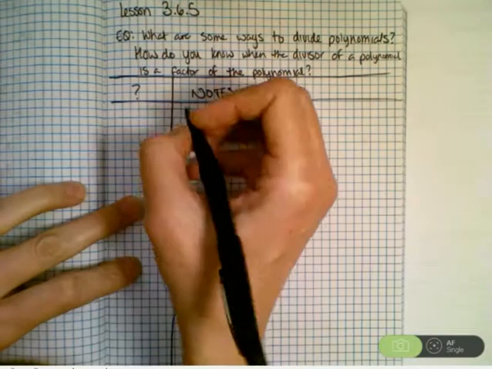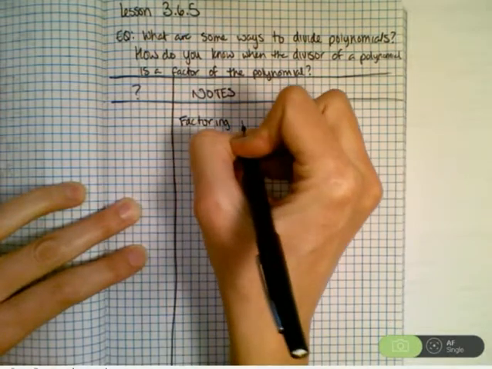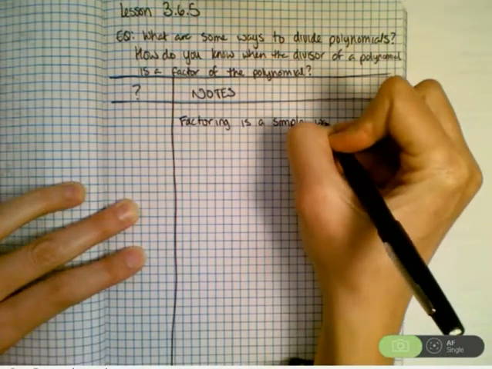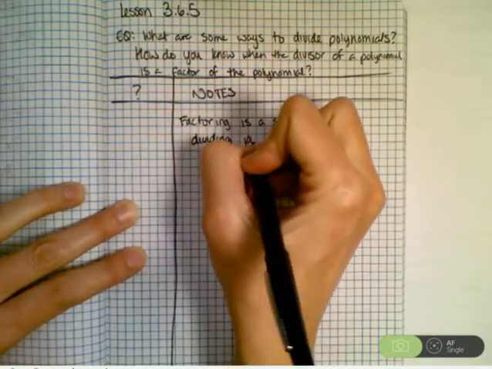First of all, the thing to think about is that factoring is a simple way of dividing polynomials.